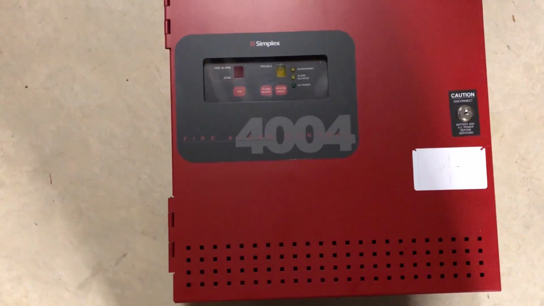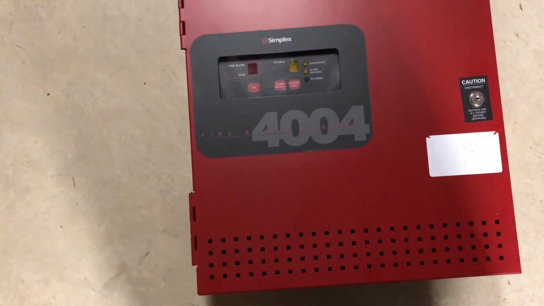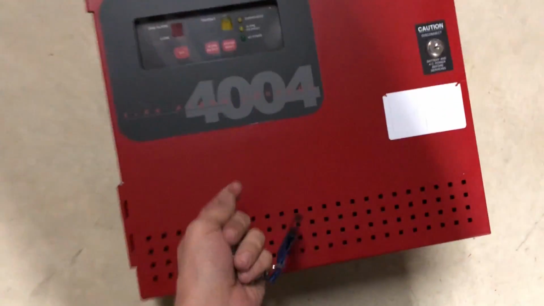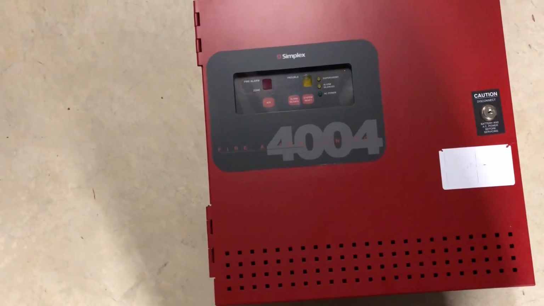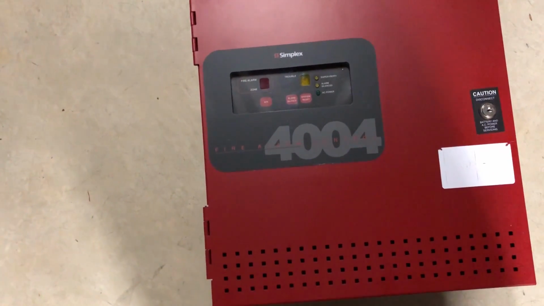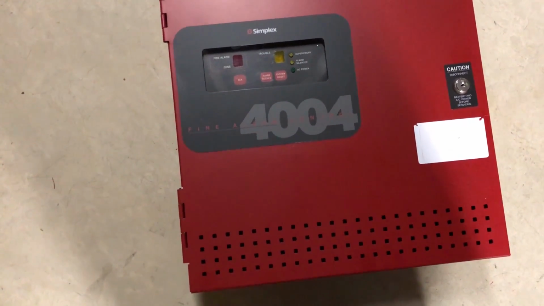So as you guys might know, we have two main types of panels to really think about. We have conventional and we have intelligent. There are some addressable panels that are just addressable, and those aren't necessarily intelligent, but that gets really confusing.